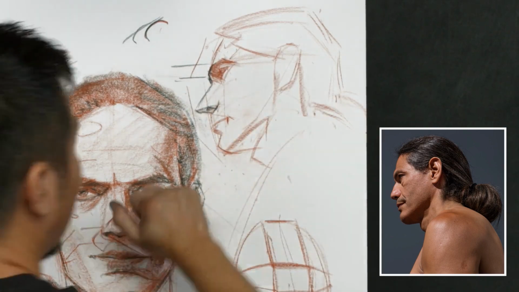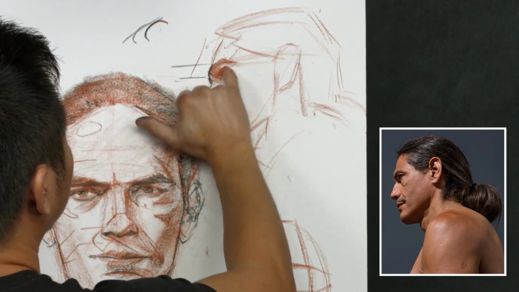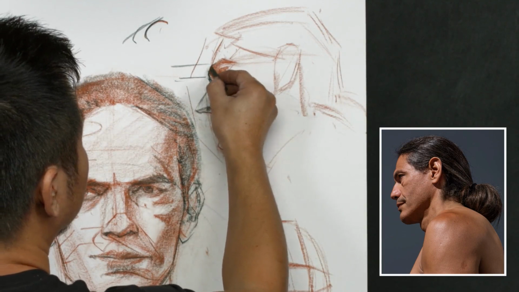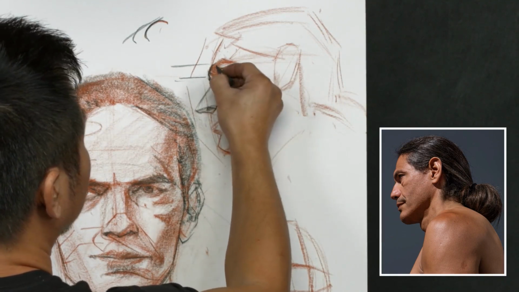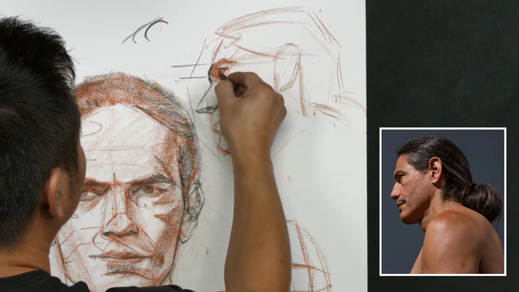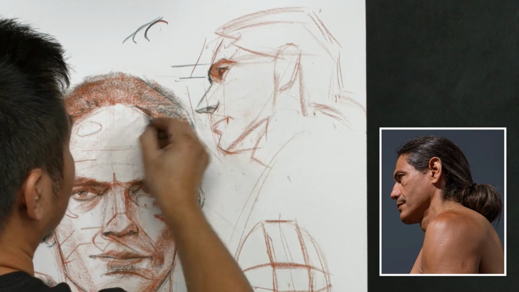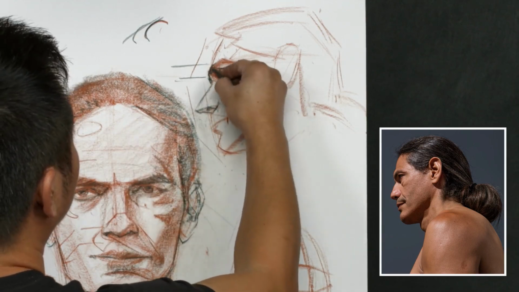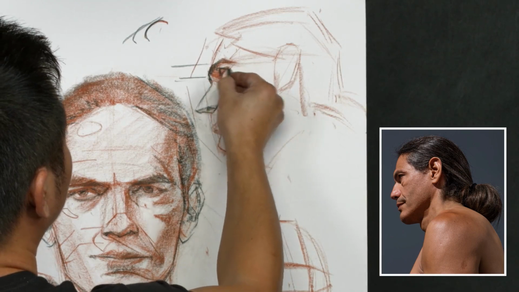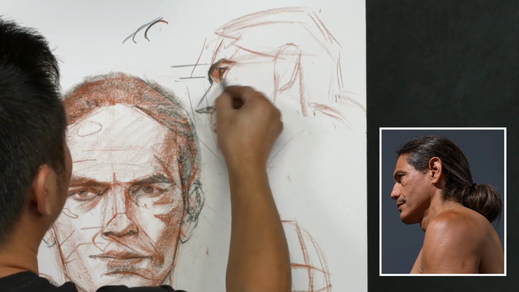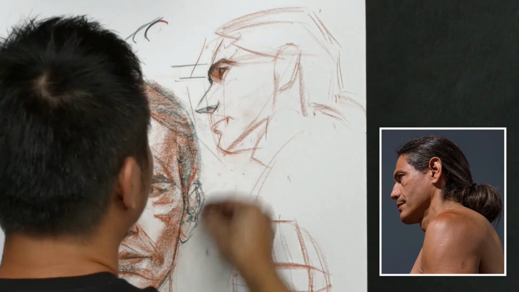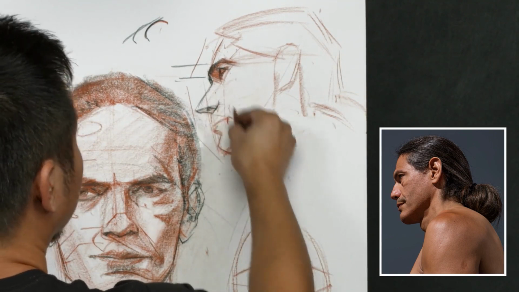If I'm only copying the shadow shape, that's something you will see. And see the cheek line swing back.